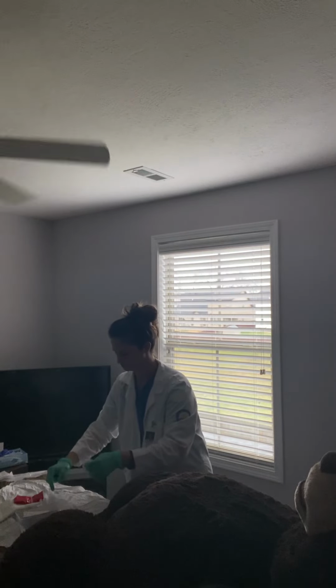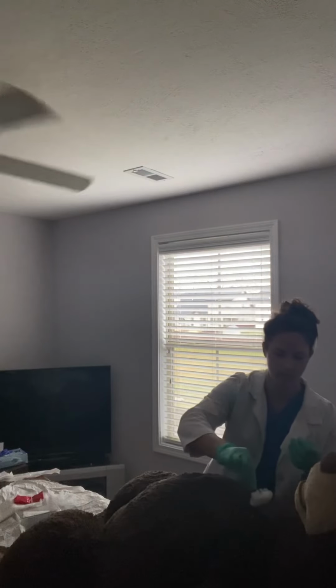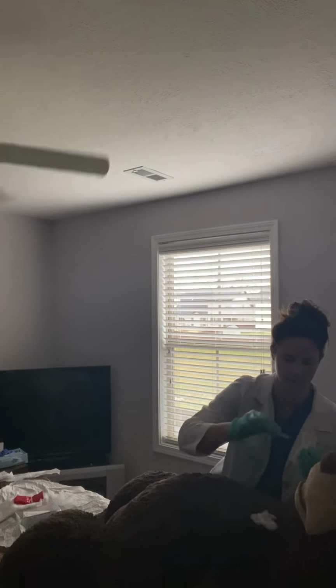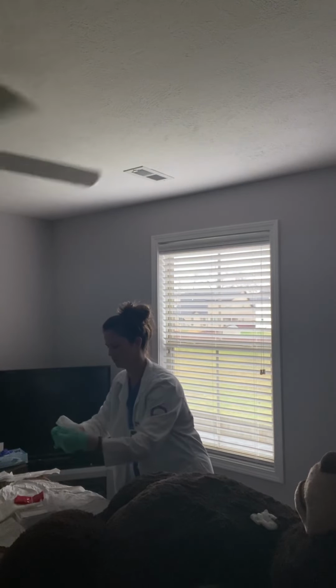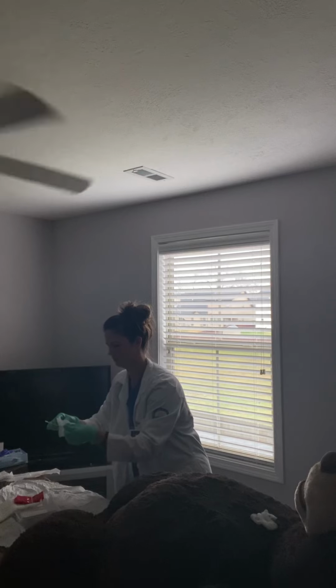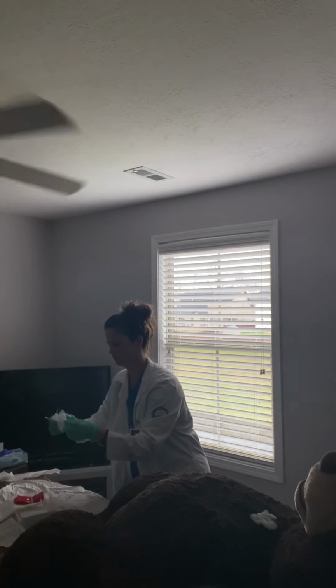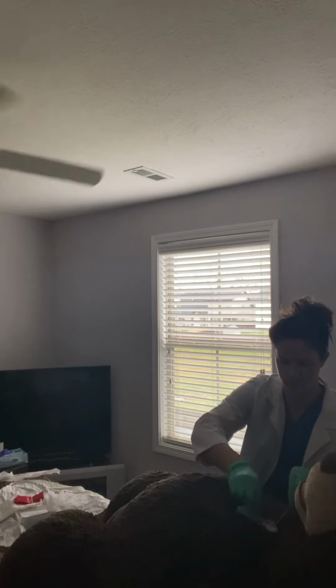So I'm going to go ahead and use your sterile cotton applicator here. And just kind of pack that in there.